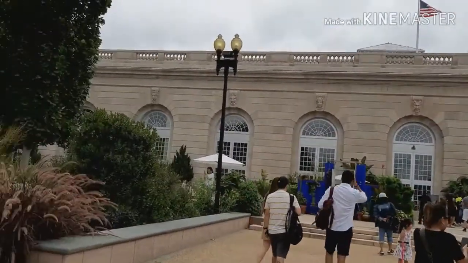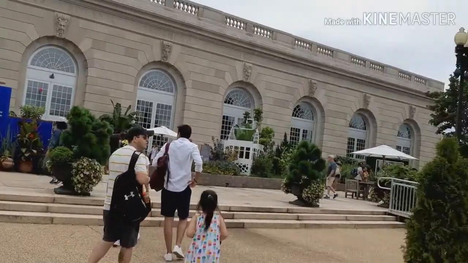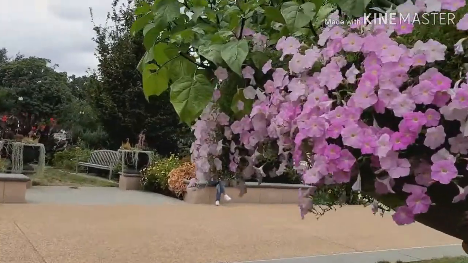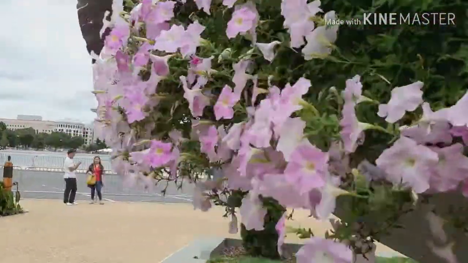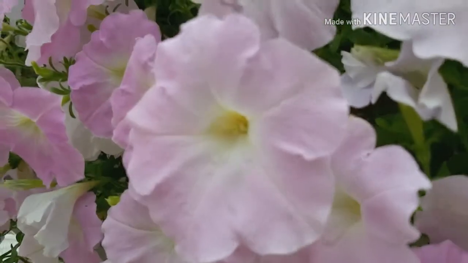Botanical garden. The washroom here. Where is the CR? What's wrong?